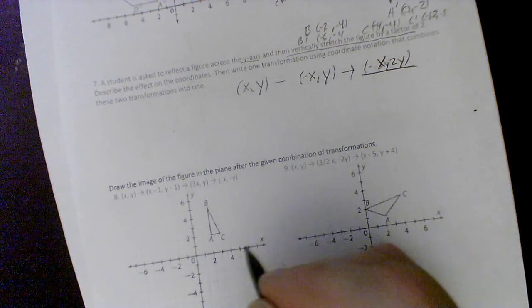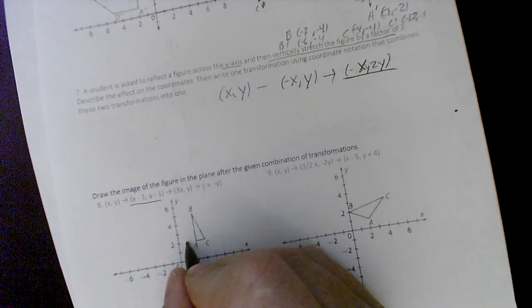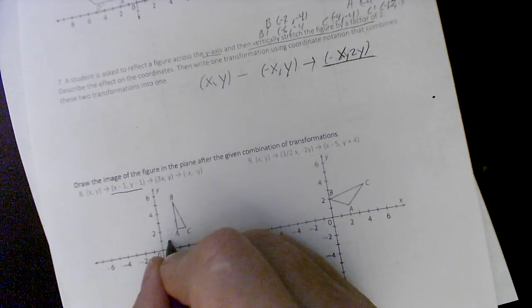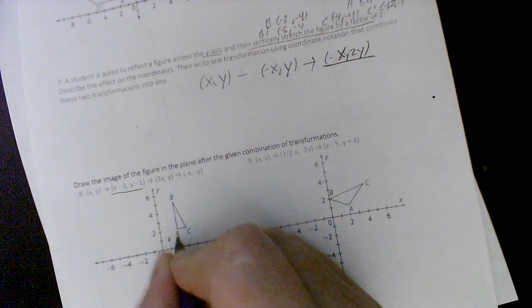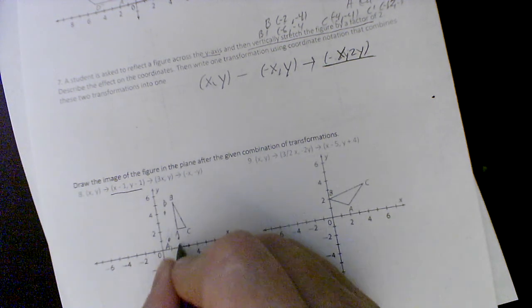Alright. Draw the image after this. So this one says the very first thing I'm going to do is I'm going to subtract 1 from everything. So my A prime moves over here. Oh, so I go one less x, 1 less y. So 1 less x, 1 less y. There's A, B, and C. There they are, A, B, and C.